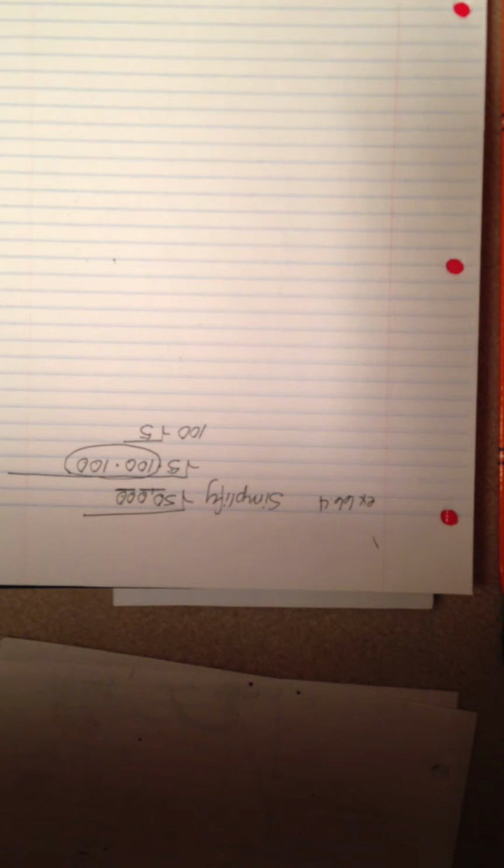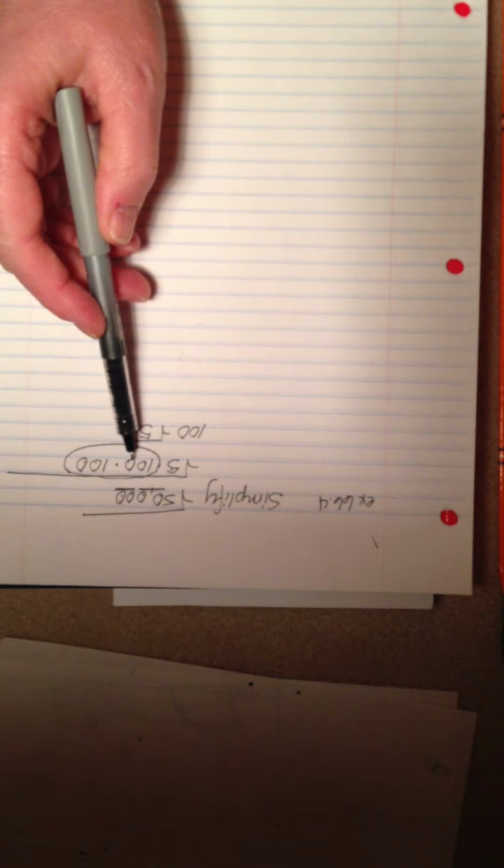I could have gone and done the whole giant prime factor tree, but I would have had a whole bunch of little numbers that I would have had to multiply back up to get my 100s.